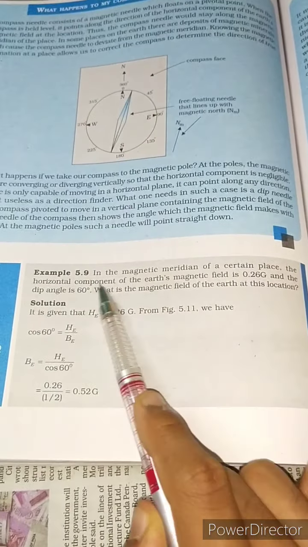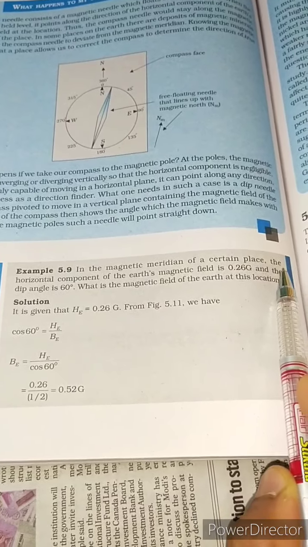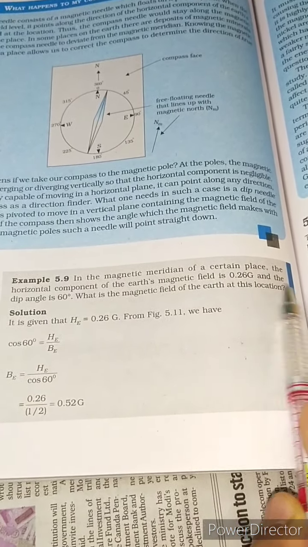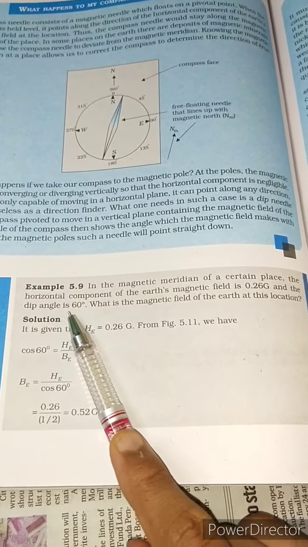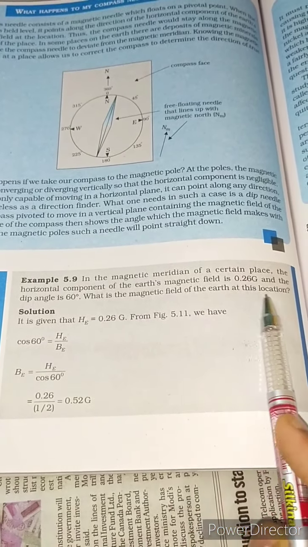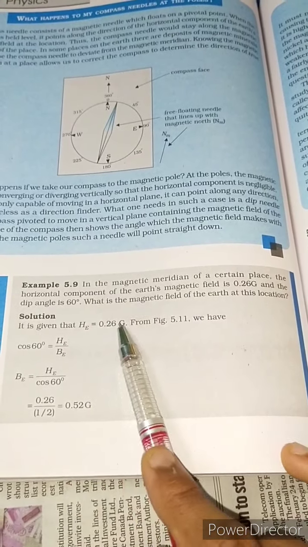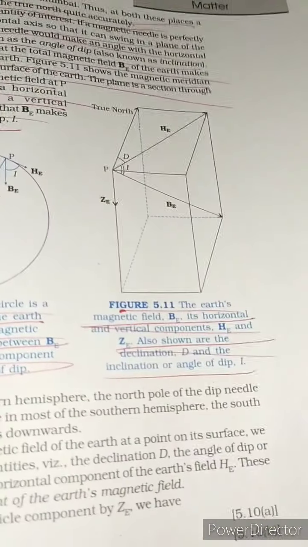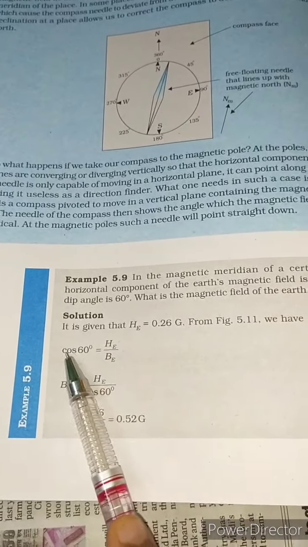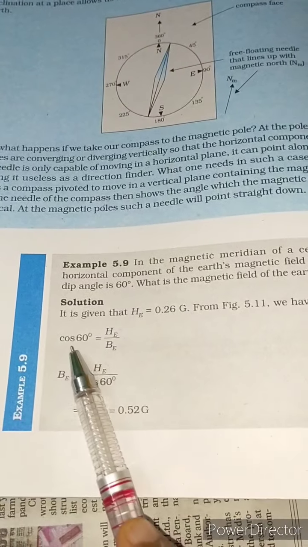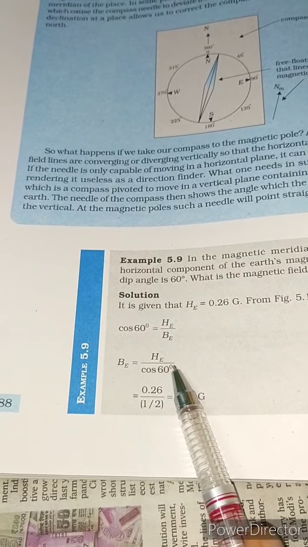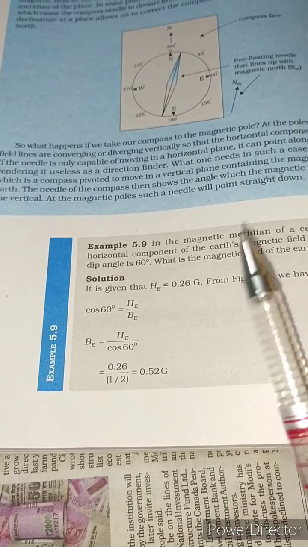Now let us try this problem. In the magnetic meridian of a certain place, the horizontal component of Earth's magnetic field is 0.26 G and the dip angle is 60 degrees. What is the magnetic field of the Earth at this location? It is given that H equals this, and from figure 5.11, that is this figure, as I told, cos theta equals H divided by B, that's cos 60 degrees. From the figure, BE equals H divided by cos 60 degrees, and you get the answer.